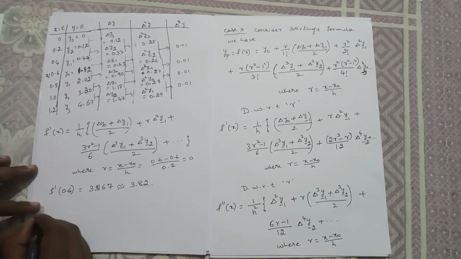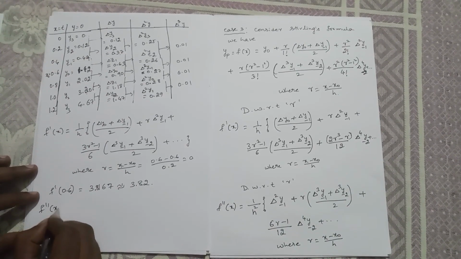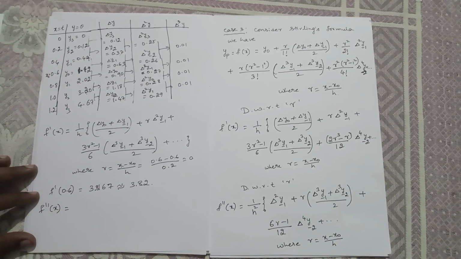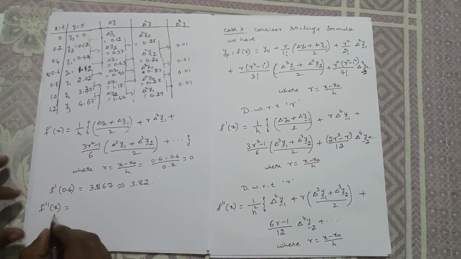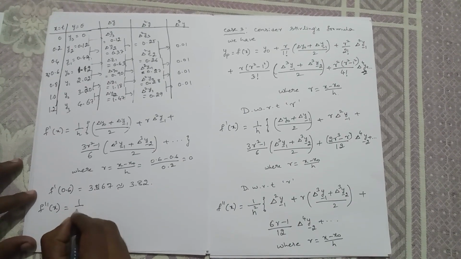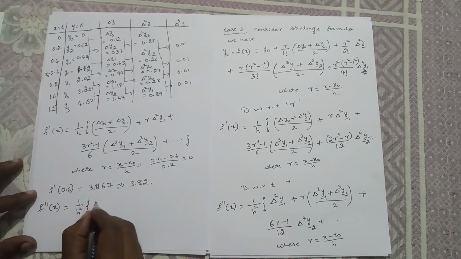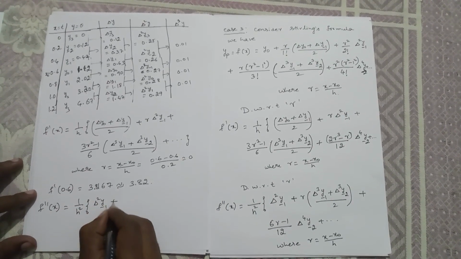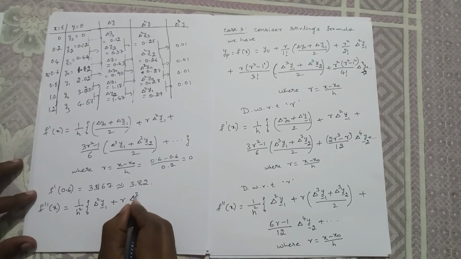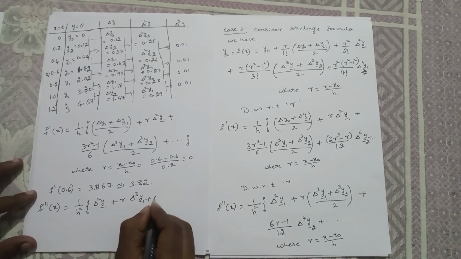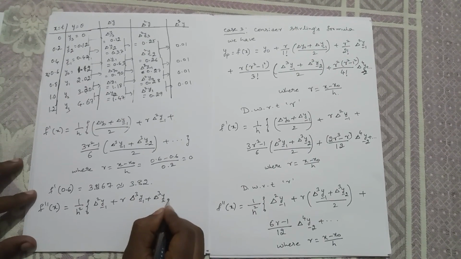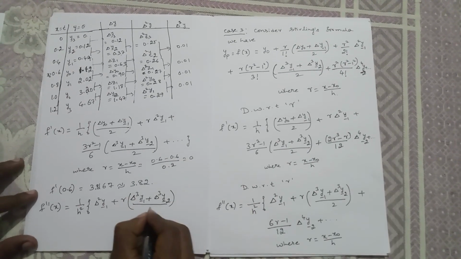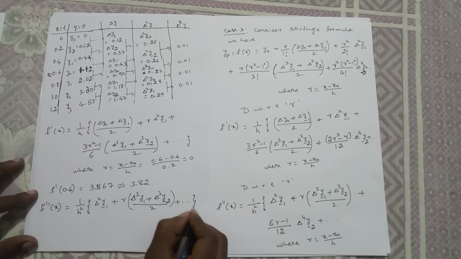Approximately, you can write 3.82. Now the f double dash of x formula is f double dash of x equals 1 by h square into delta square y suffix 1 plus r into delta cube y suffix minus 1 plus delta cube y suffix minus 2 whole divided by 2 plus so on.